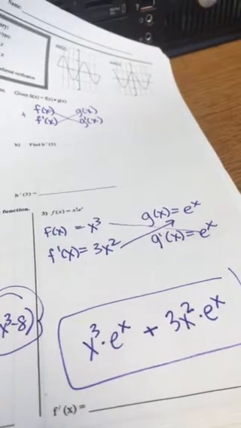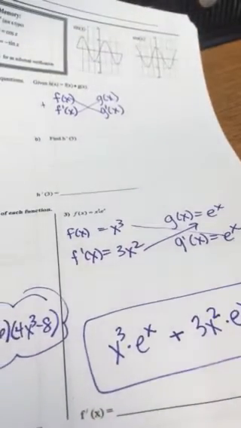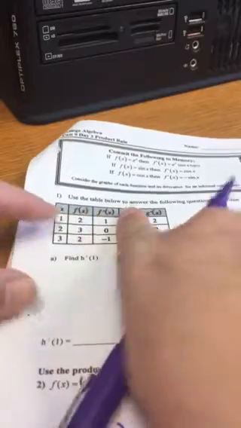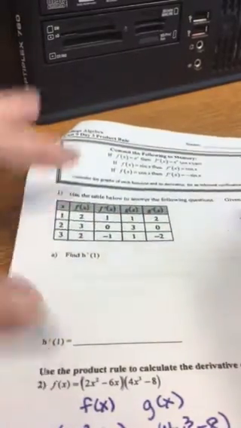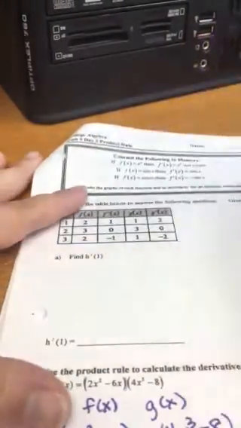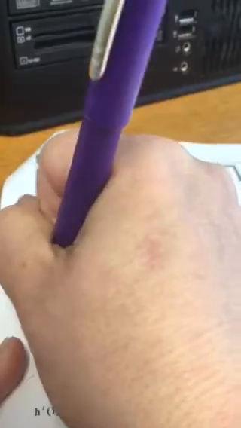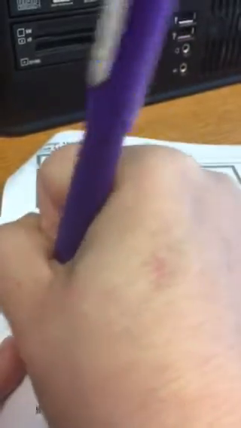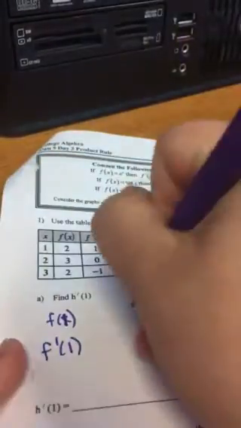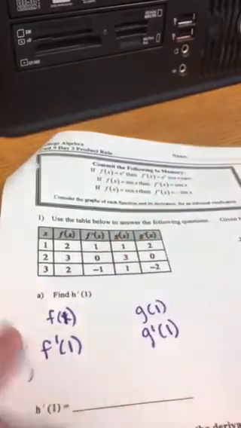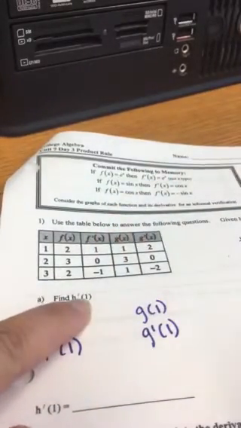Alright, so now back to our table here, because we went through and did some of these, but when we first did them, we only needed the derivative ones. So now when I'm doing, it told me that h of x was f of x times g of x. I need to get the f of 1 and derivative of 1, and the g of 1 and the g derivative of 1, because I'm always trying to find it for 1 here.